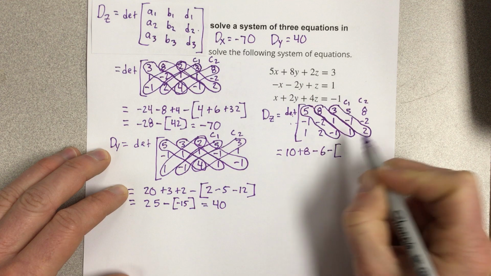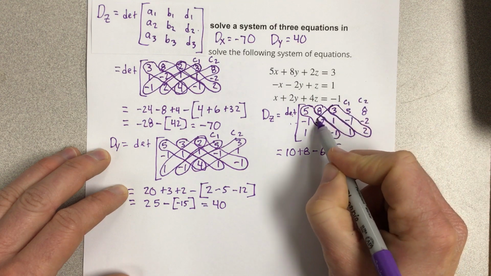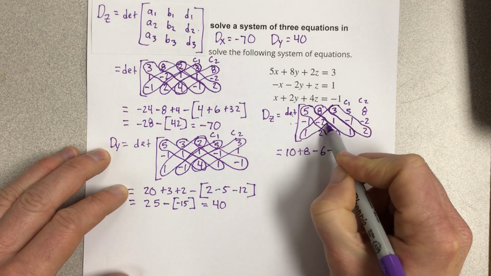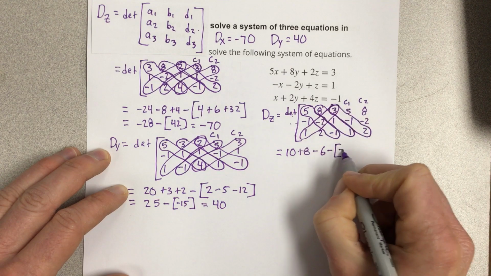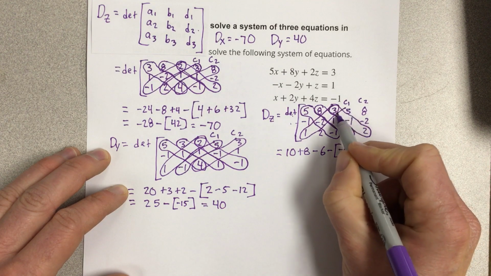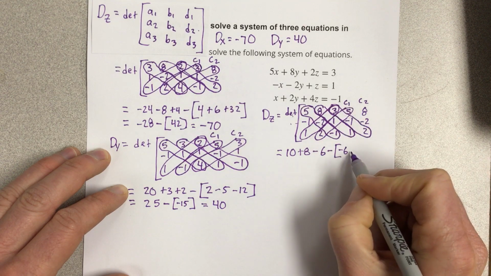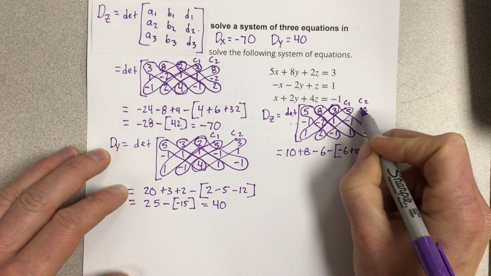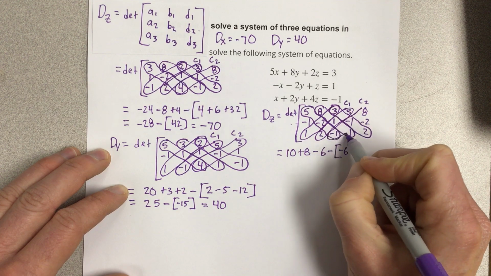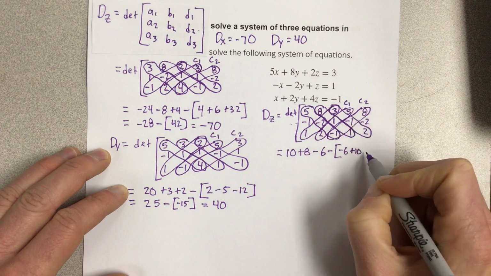Subtract, we're going to go 3 times negative 2 times 1, that's negative 6. 5 times 1 times 2, that's positive 10. And then 8 times negative 1 times negative 1, that's plus 8.